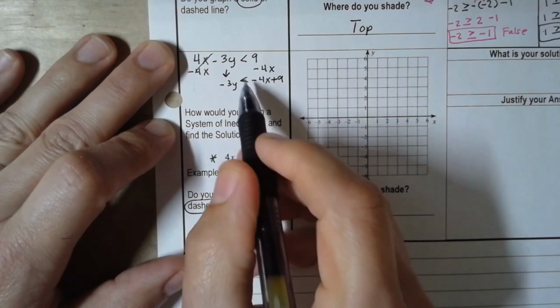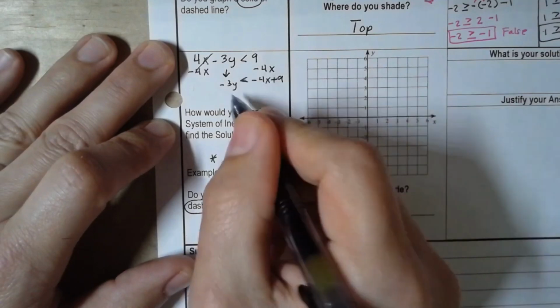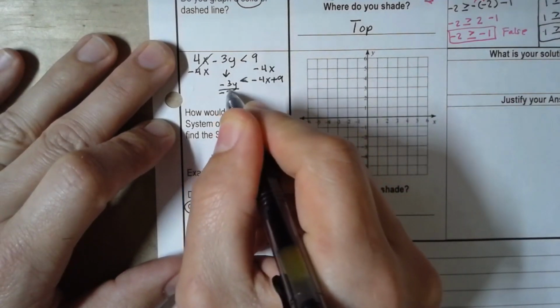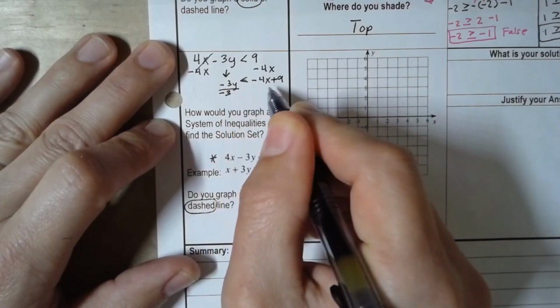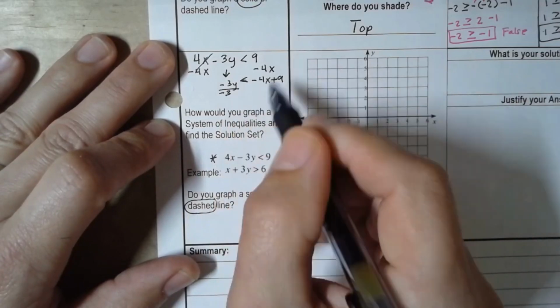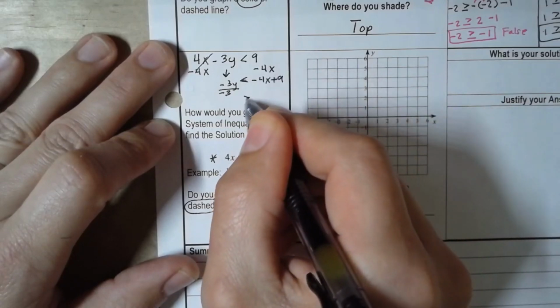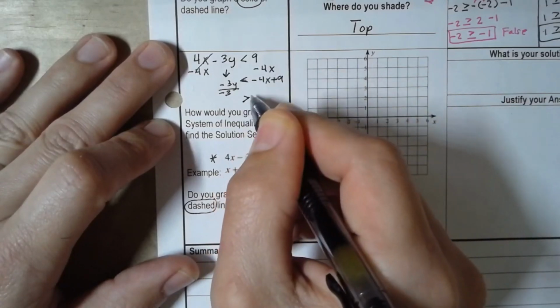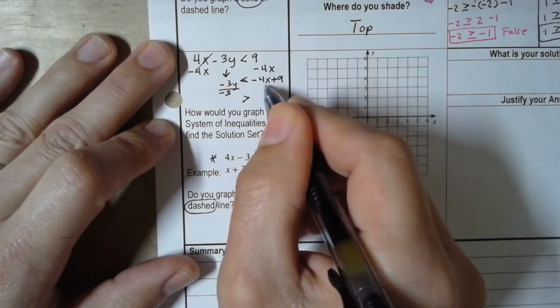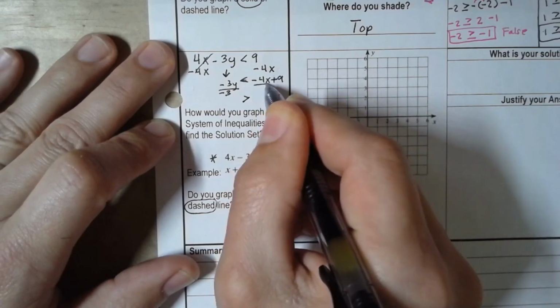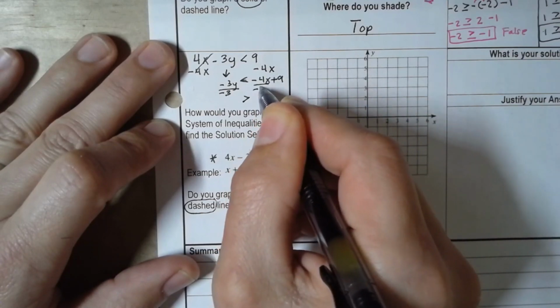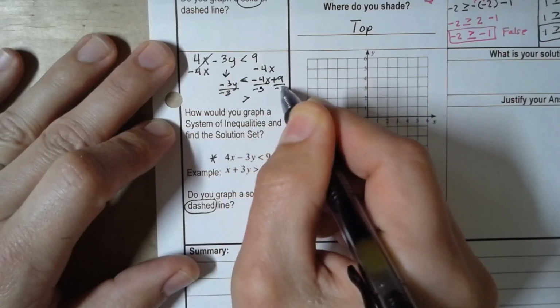Now here's the key. Remember, when you're dealing with an inequality, if you divide by a negative integer, or a negative value for that matter, then you're going to have to flip the sign. So we're going to have a sign flip right here. So I'm going to go ahead and flip it so I don't forget, because if I don't do that ahead of time, a lot of times, me personally, I'll forget. And I'm going to bring my -3 over here and bring my -3 over here.